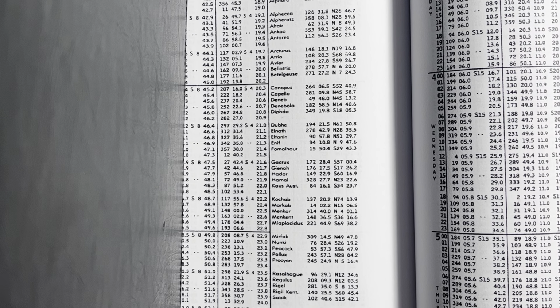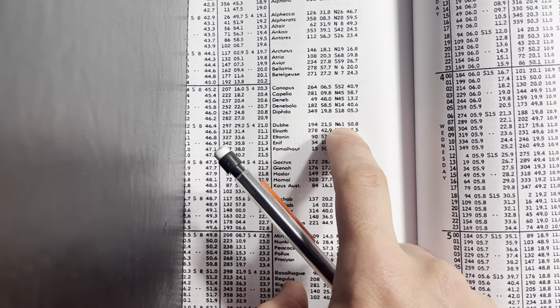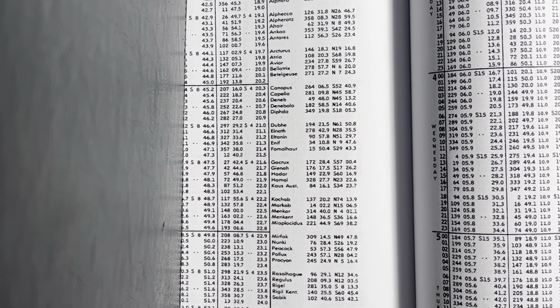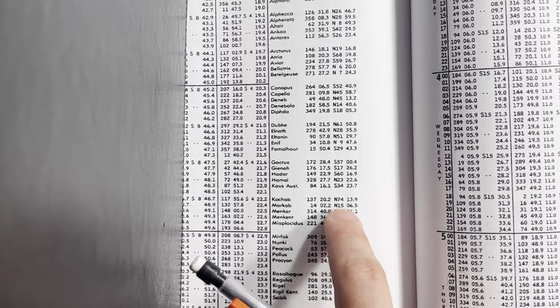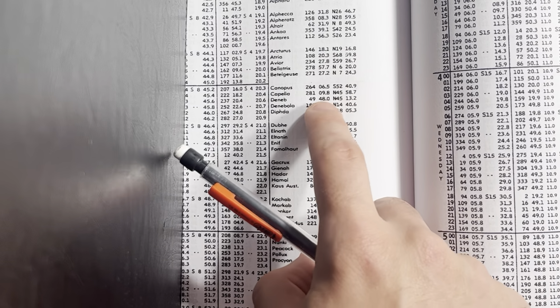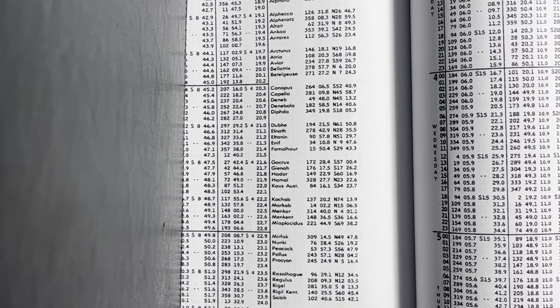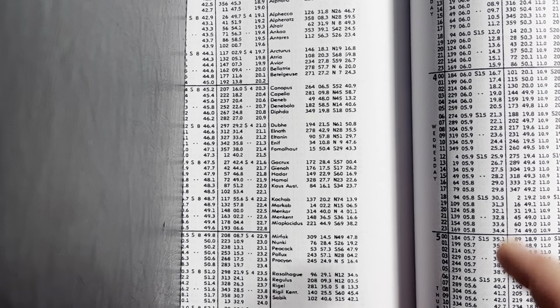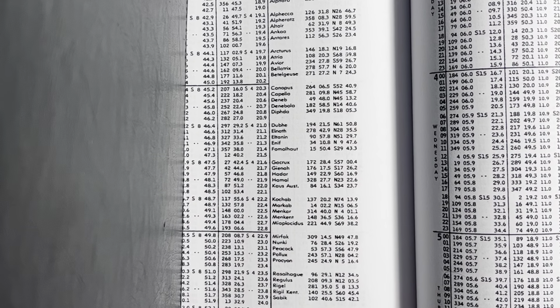Next, we need to get our declinations, which are listed here as well. If we go back to Dubhe, we've got north 61 degrees, 50.8 minutes. Capella had north 45 degrees, 58.7 minutes.